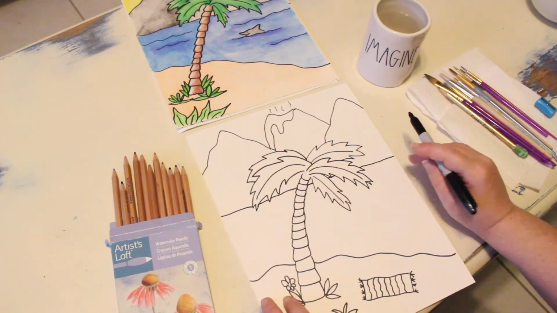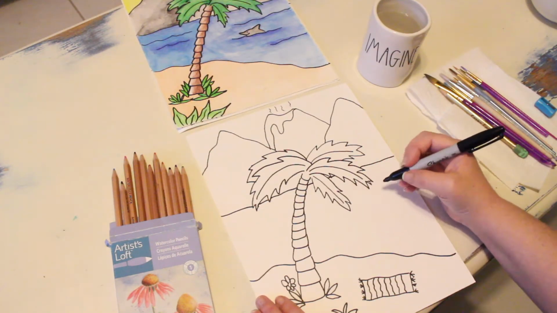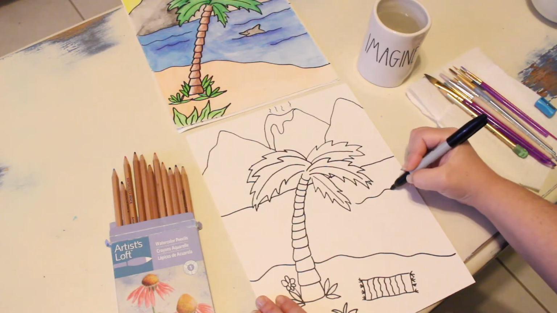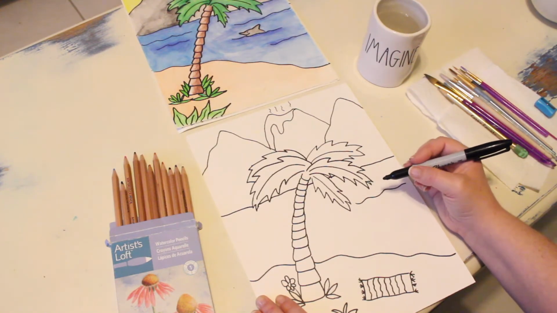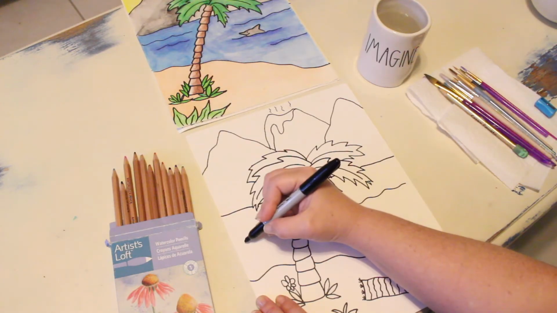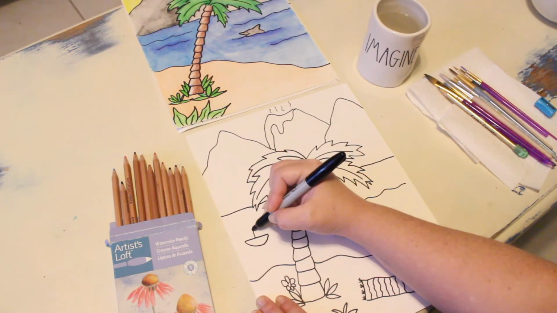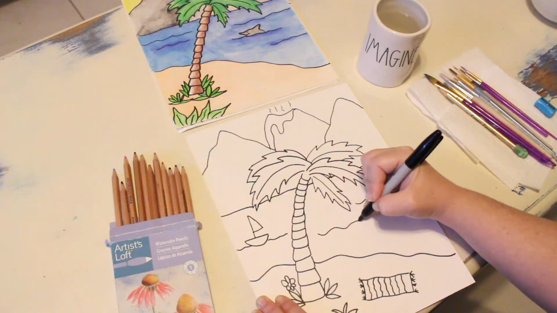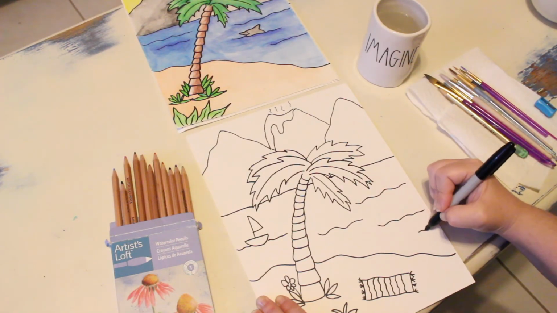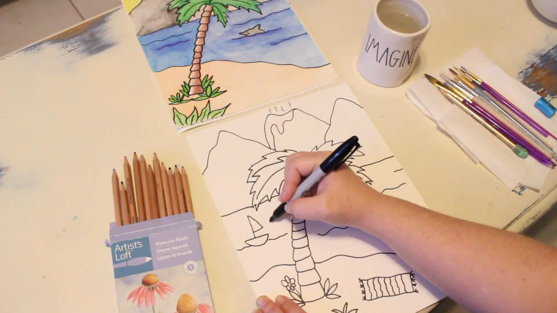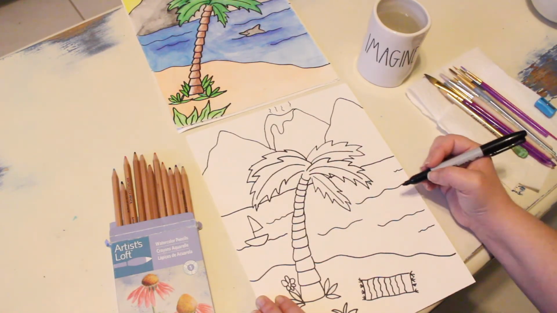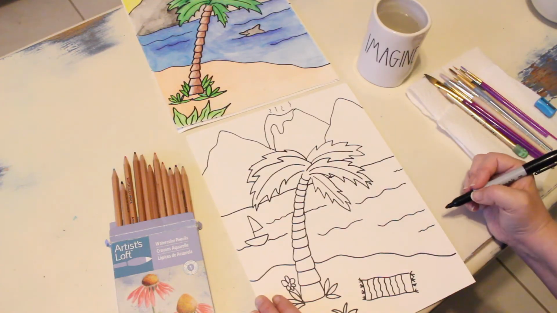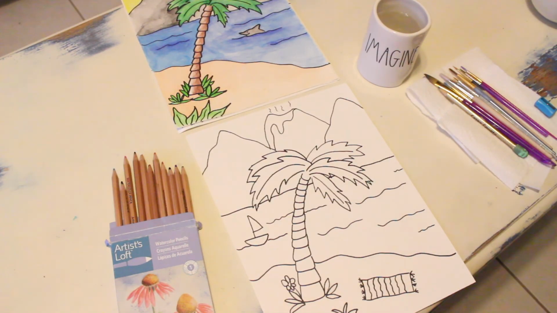Like that. Now we get to work on the middle ground. The middle ground is going to have some waves in it. And maybe instead of the shark, we can add a boat. Just like that. Wonderful. Now we're ready to start coloring.